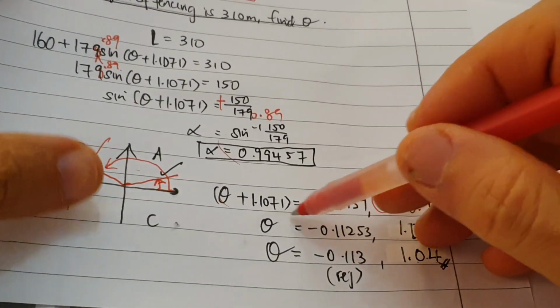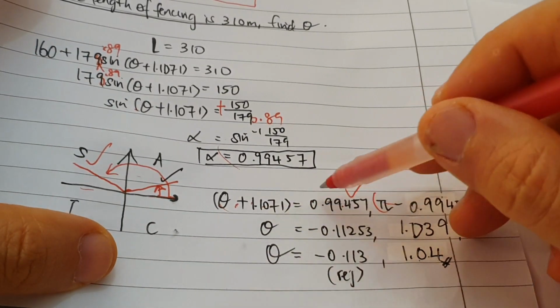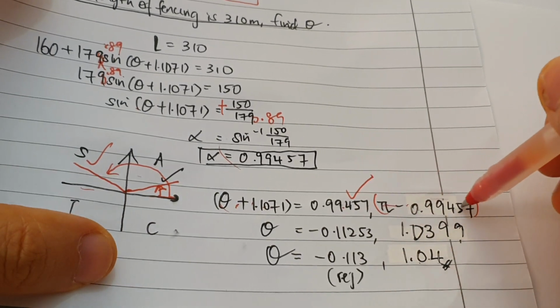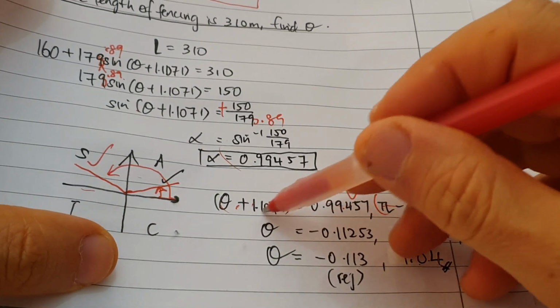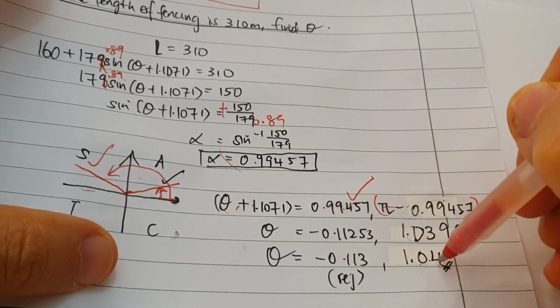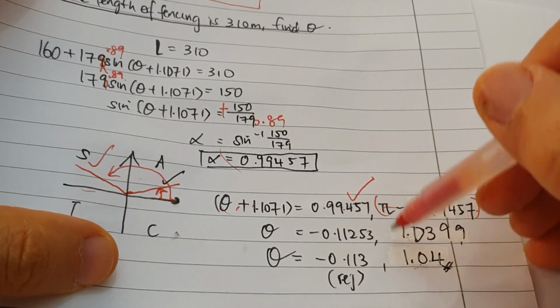So you still need to find the theta. Okay, that means you need to minus both sides by this 1.1071. So pi minus 0.99457, then minus 1.1071, and you get this. Okay, this is in radians, so you leave it in 3SF. If it is in degrees, then 1 dp.